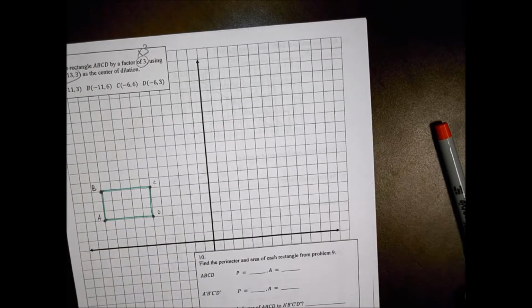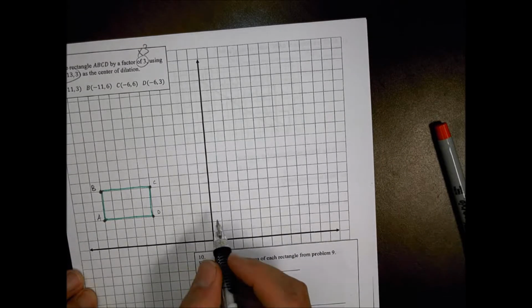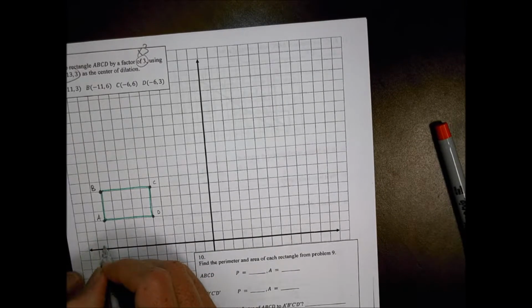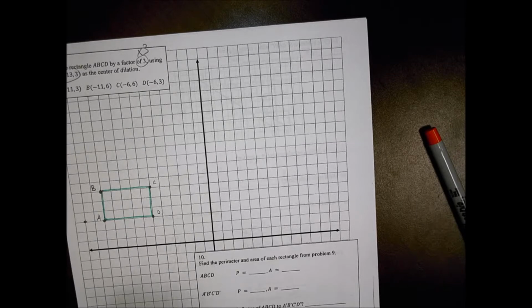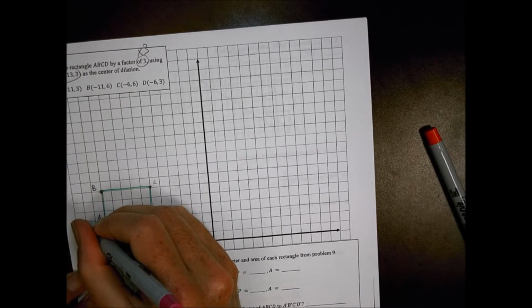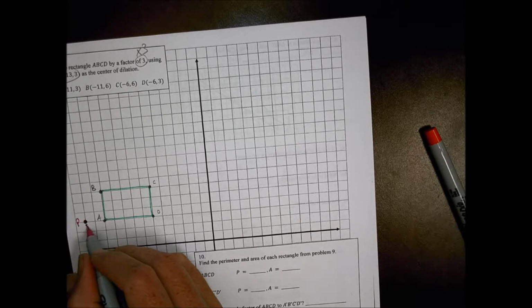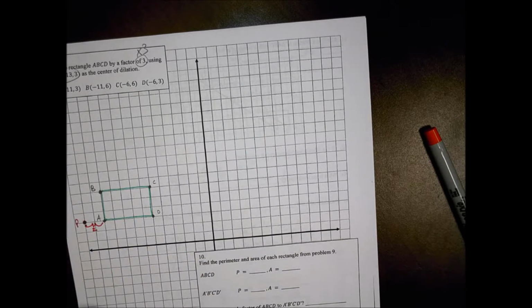Okay. And then we want to take a look at our center dilation at negative 13, 3. So we go 1, 2, 3, 4, 5, 6, 7, 8, 9, 10, 11, 12, 13. So P is actually located right there. So P is over here, and it's a couple away from A. We notice it's already 2 clicks away from where A is at. Okay, just put a little note there for where we're starting at.